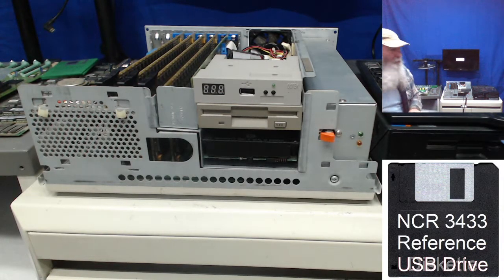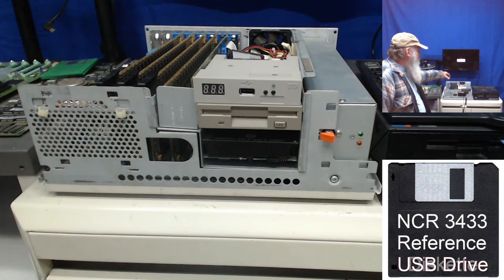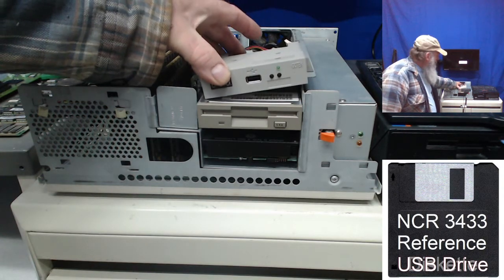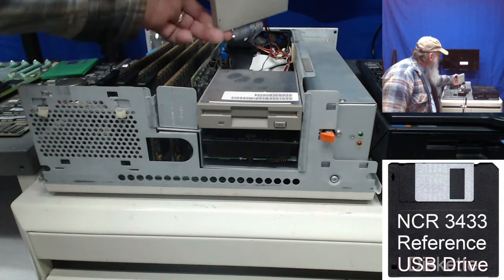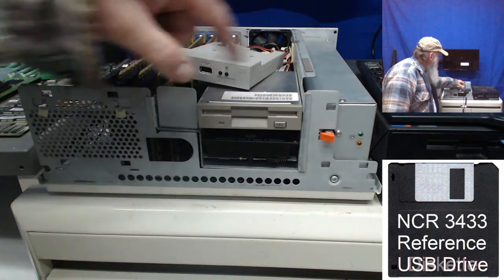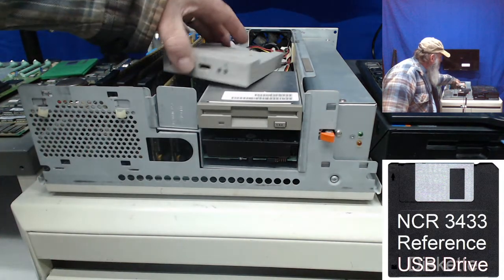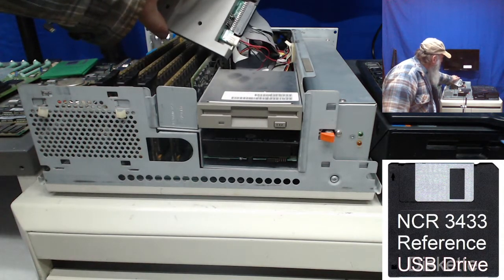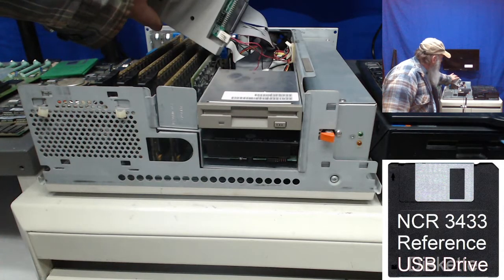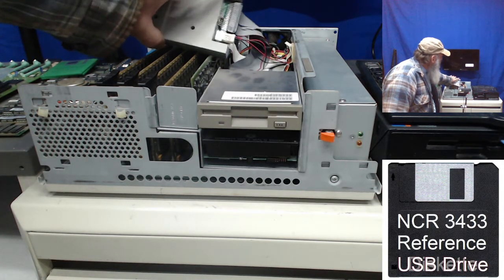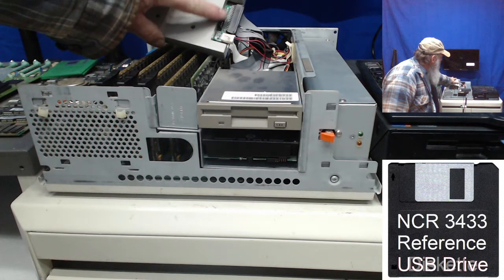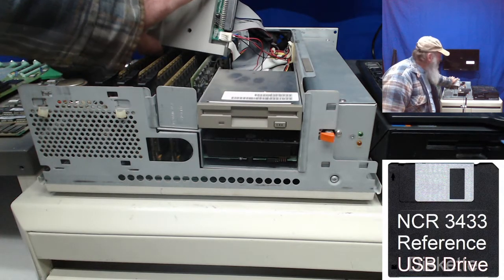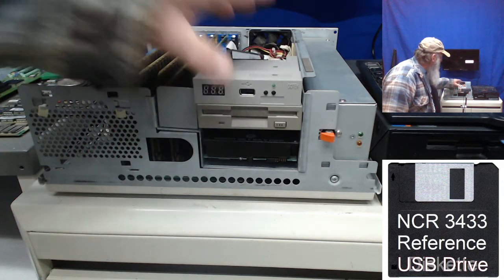Okay, and we've moved over to the NCR 3433. I do have it uncovered because I have the Gotek drive sitting out here on top. Later on, I'll put the cover on when I have the Gotek unit in place. But for this temporary process, the Gotek just connected right up to the cables and the power I had. It only supplies apparently the 5-volt side of the power, and that's all that the Gotek needs.